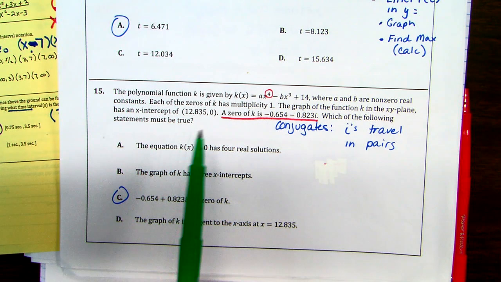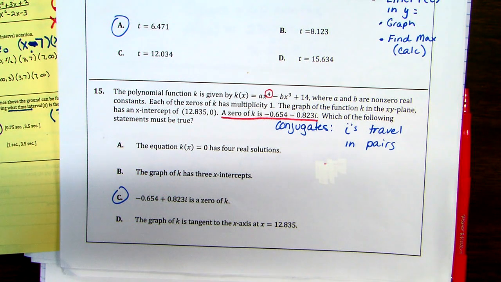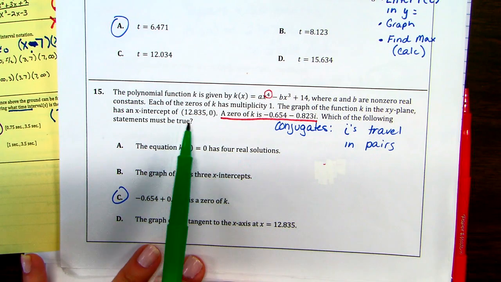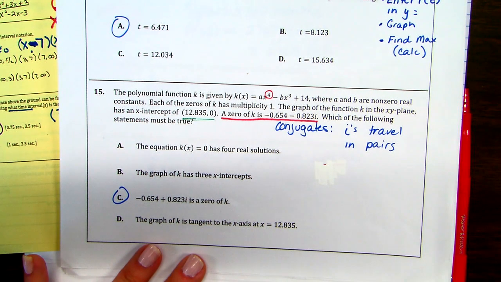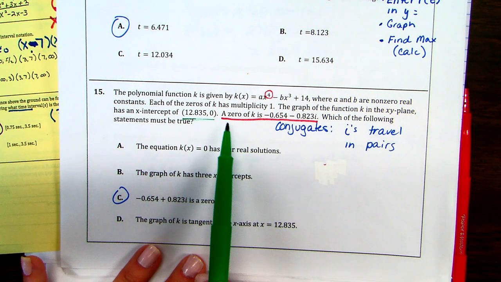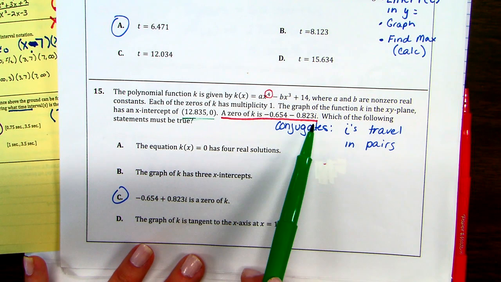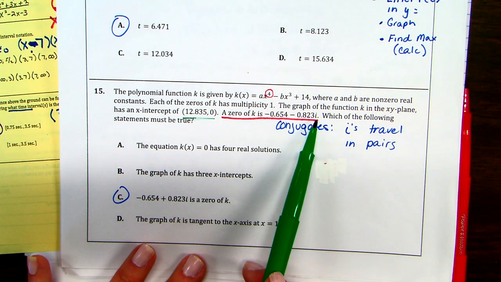Non-zero, blah, blah, blah. Each of the zeros has a multiplicity of 1. Okay, what does that mean? They're all 4 different zeros. Okay. The graph of the function in the xy plane has an x-intercept of that. Ooh, that's probably important because I underlined it. A 0 is blah, blah, blah minus something i. It's an i, imaginary number.